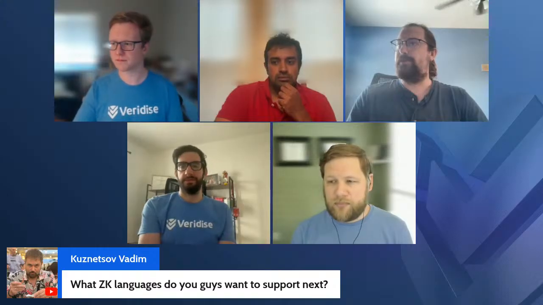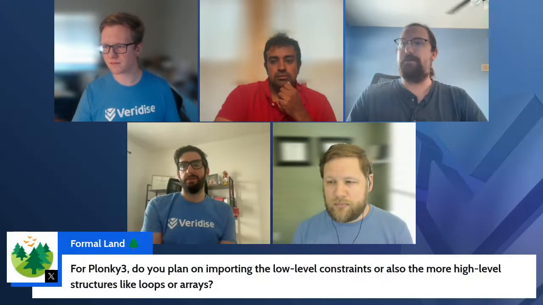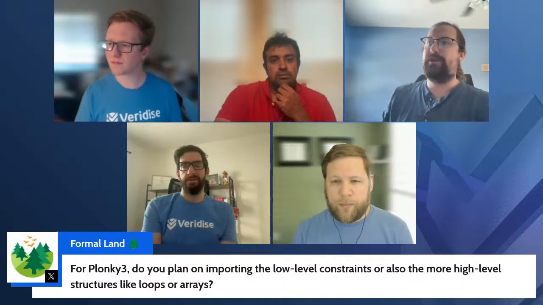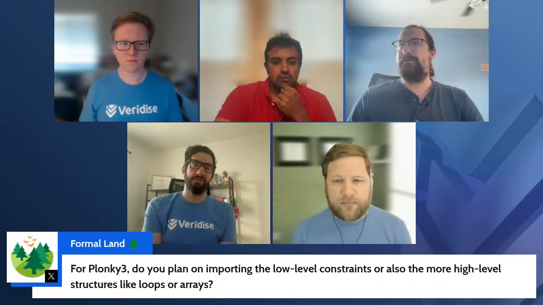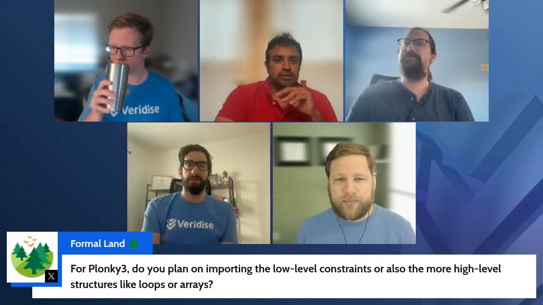Speaking of Formaland, though, why don't we go ahead and address their question, which is, for Plonky 3, do you plan on importing the low-level constraints or also a more high-level structure like loops and arrays? I can address that. So I think for now, our limited support only has the constraints. The main thing is that I believe we have to extend the Plonky 3 builder interface to capture some of those high-level control flow operators. I think that would make it potentially more amenable to analysis or verification. But right now, we're just importing the low-level constraints.